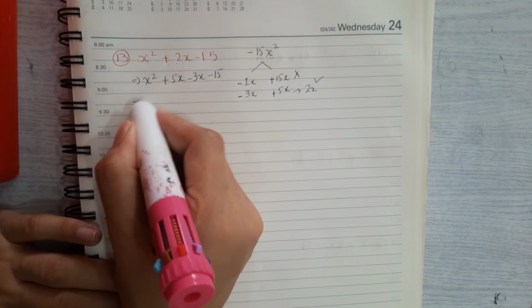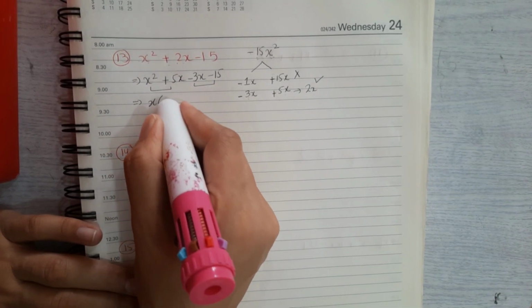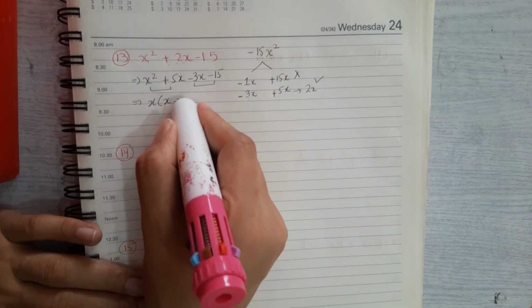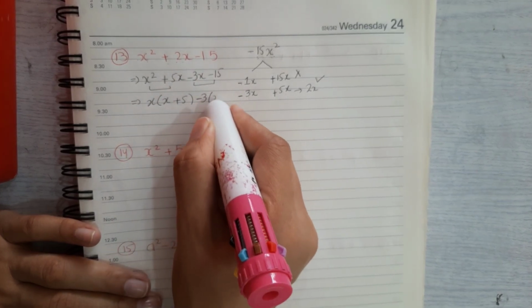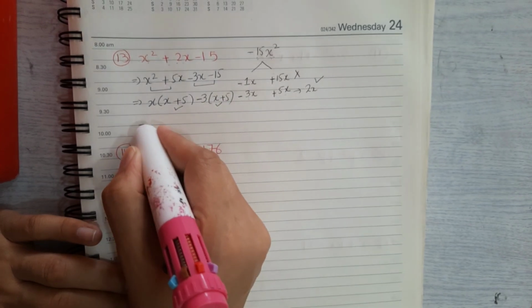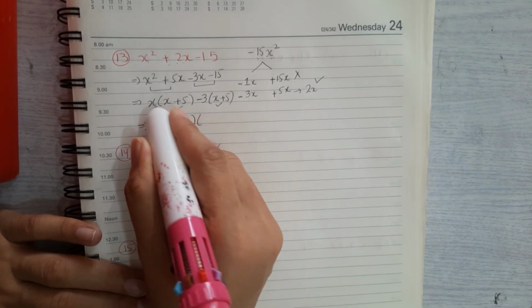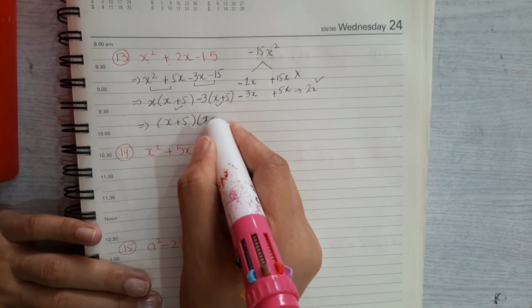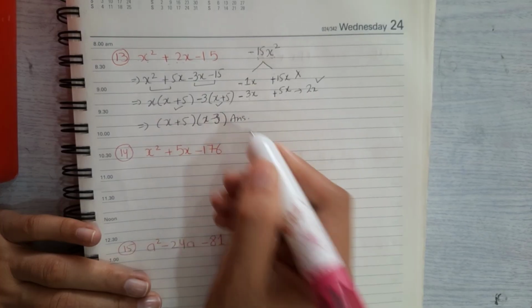Okay, now with these two I have x common, and inside, x plus 5. And with these two I have minus 3 common and x plus 5. I got the same brackets, the same factors, so that means x plus 5 is common, and this will be written with x minus 3, which is my correct answer.